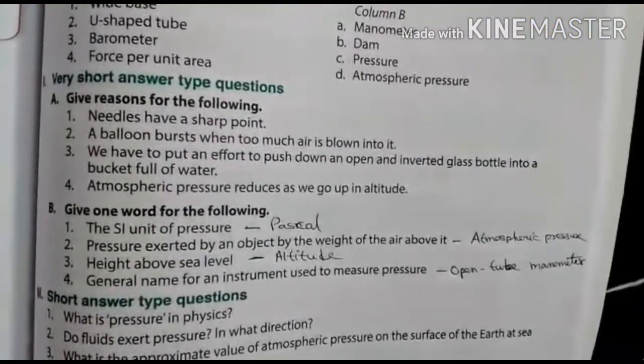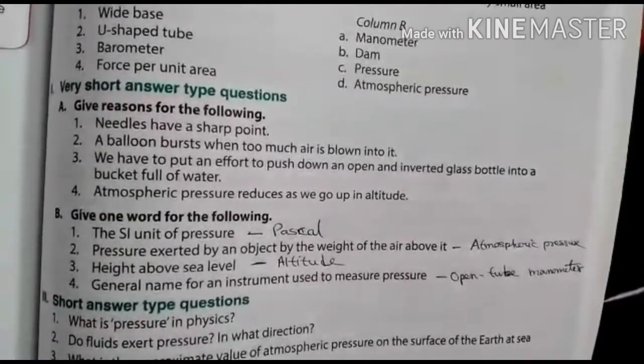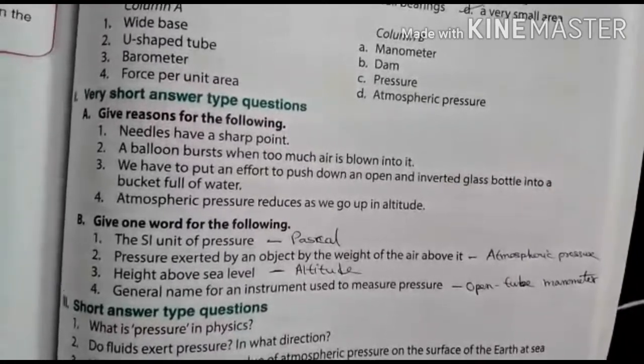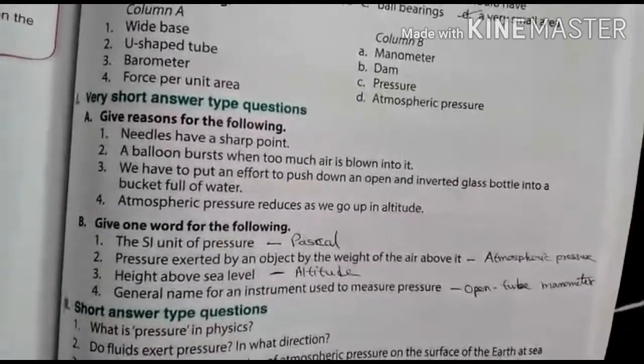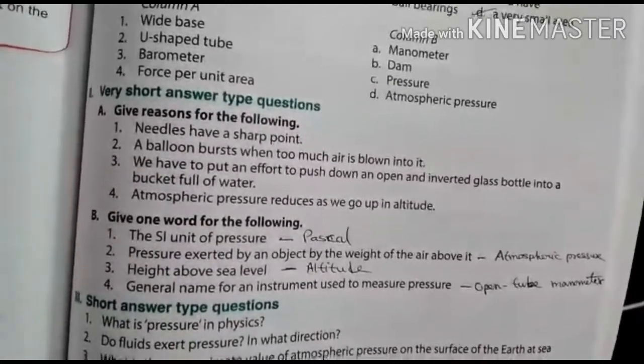And one word answers. The SI unit of pressure is Pascal. The pressure exerted by the weight of the air above it is atmospheric pressure. Height above the sea level is altitude. And the general name for an instrument used to measure pressure is open tube manometer.